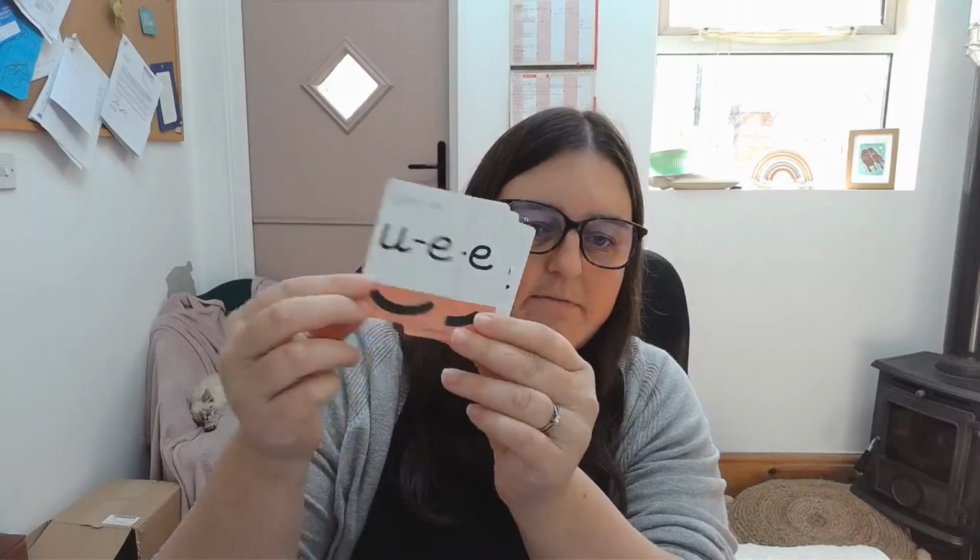So split digraphs, I'm going to talk about those now. When we introduce children in phase 5 to some of the sounds, there's a new sound. These are called split digraphs. And as you can see, there's a line, because these are going to have a letter that sneaks in between them. So there's 5 of them. They make the vowel sound.